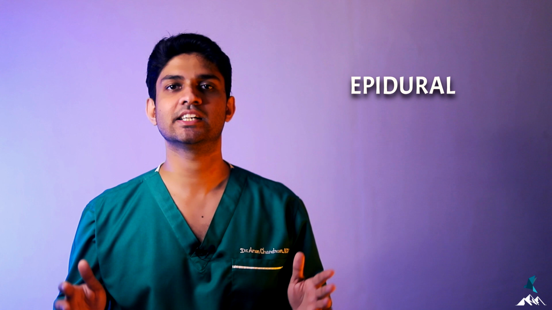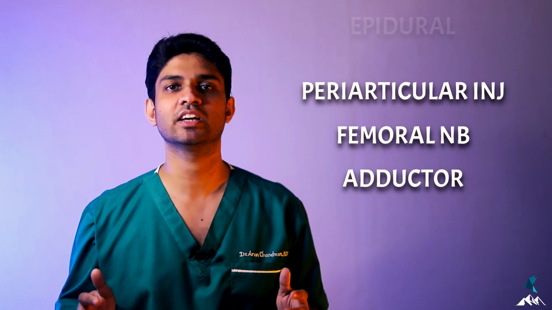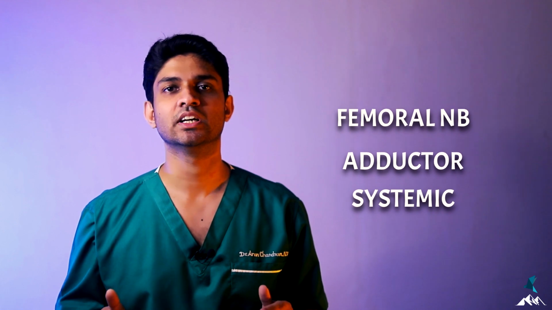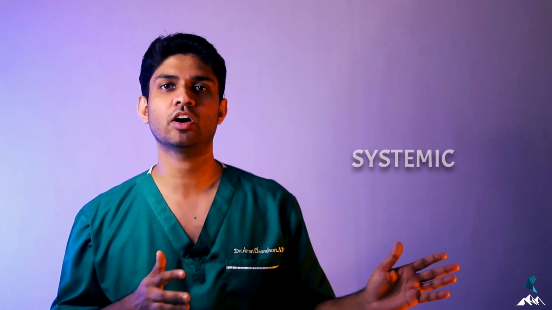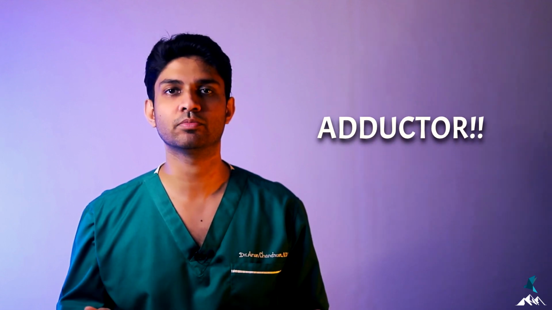Adductor canal block is one of the most commonly performed block for total knee replacement, postoperative analgesia and for the sake of blocking the saphenous nerve in the adductor canal. So if we see the total knee replacement, postoperative analgesia, the options itself we have epidural analgesia, periarticular injections, femoral nerve block, adductor canal block and the systemic analgesic options. So the disadvantages of the other blocks or the systemic analgesic is what makes the adductor canal an attractive option, and that is why it is the most commonly performed block for total knee replacement, postoperative analgesia.